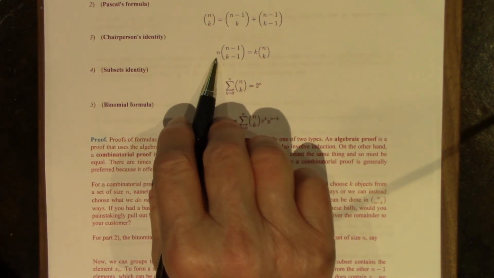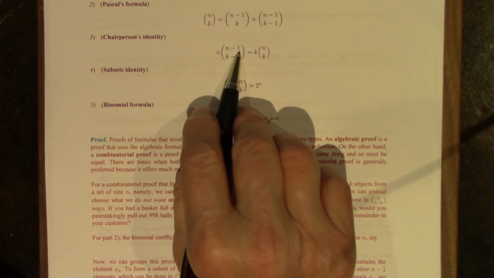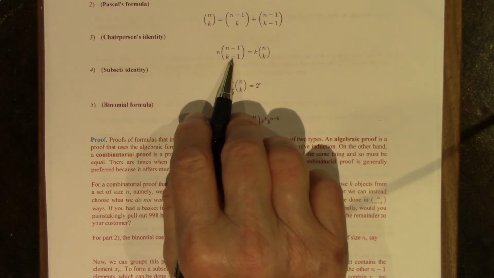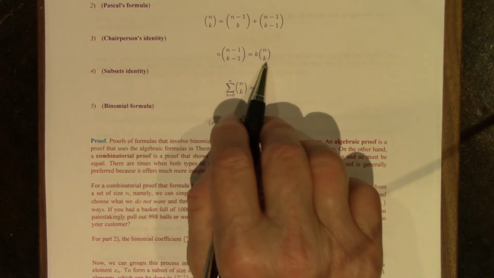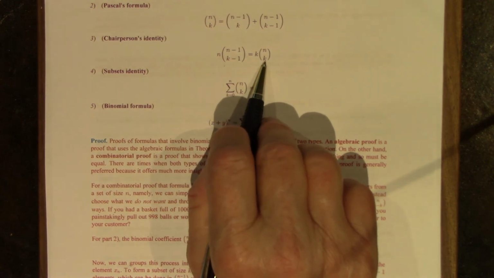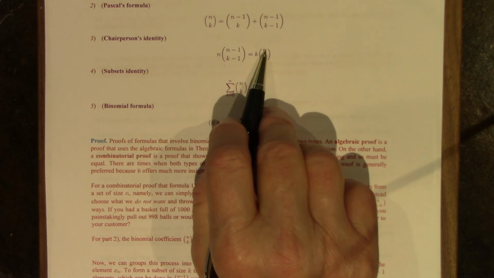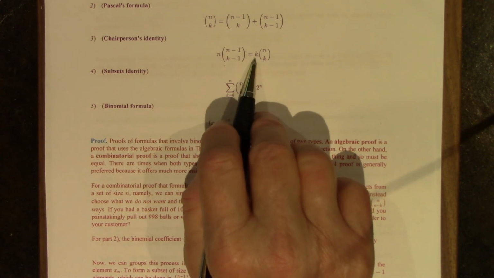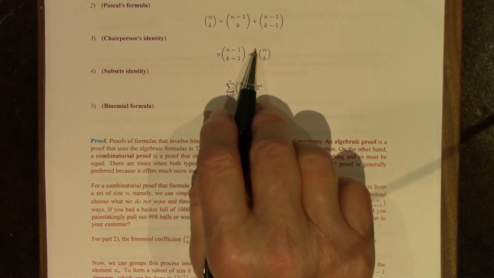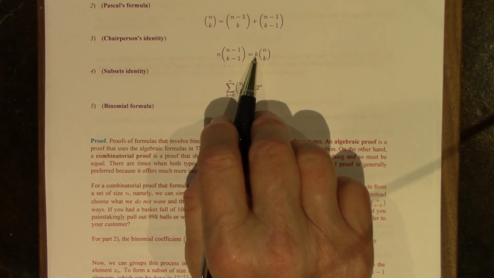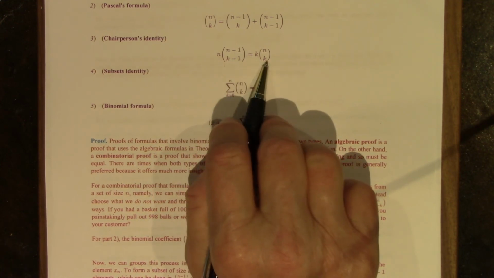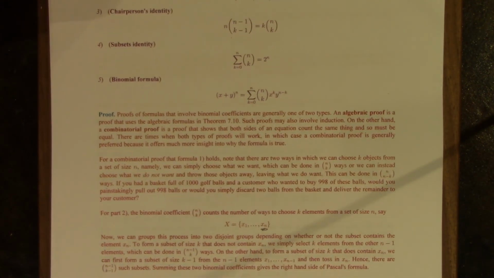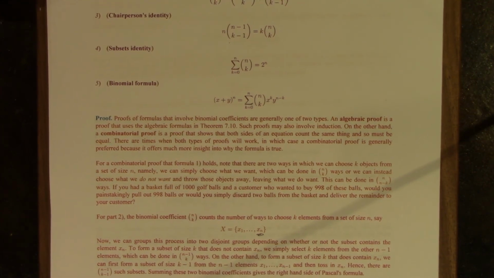After choosing the chairperson, you can turn to the other n minus 1 people and pick k minus 1 of them to fill out your k-person committee. Alternatively, you could first pick the k people for the committee, which can be done in n choose k ways. Then from among the k people you've chosen, you can pick one to be chairperson. That's k choose 1, which is written as k. So these two expressions count the number of ways of forming a committee of k people with a chairperson.